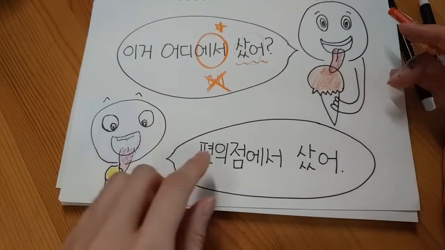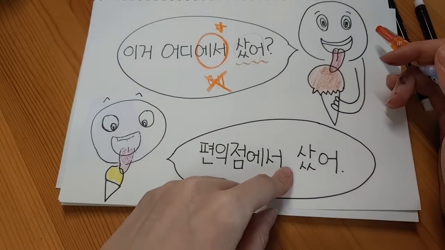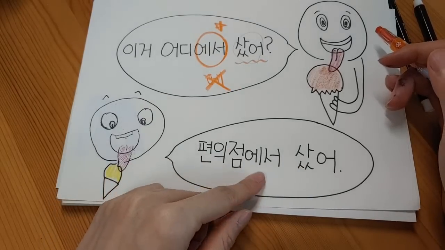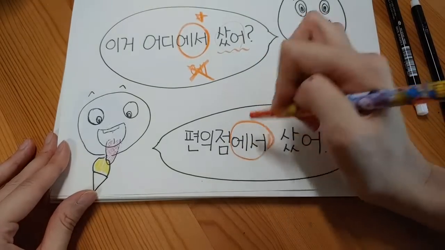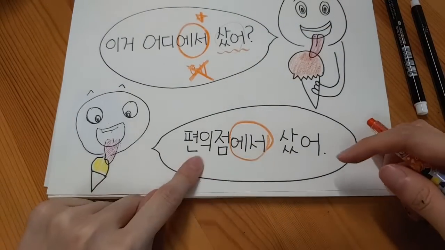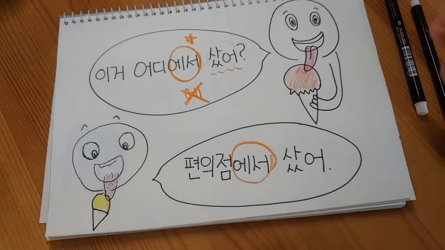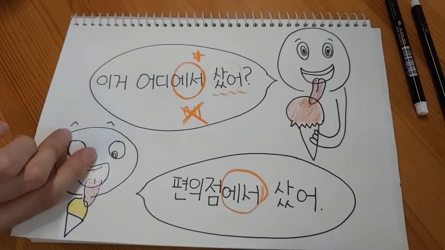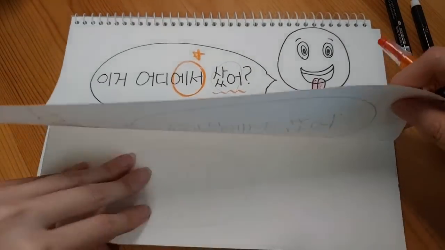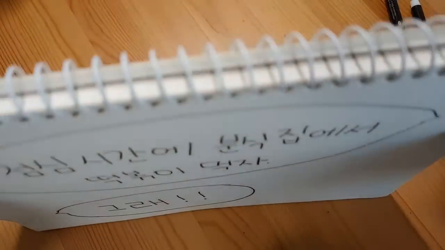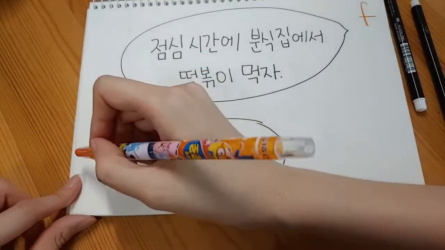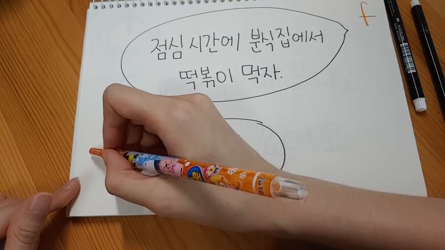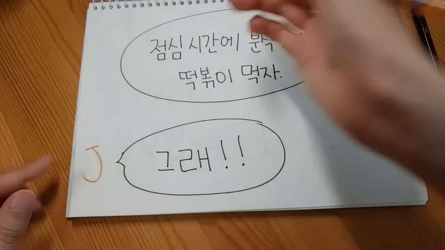And she answers, 편의점에서 샀어. 편의점에서 샀어. And she also answers with 에서. At a convenience store, bought. So we don't need further explanation on this, right? Because we've dealt with this enough. And I forgot to do a friend, but this is a friend talking and this is the girl talking. Let's name the girl Jisoo.